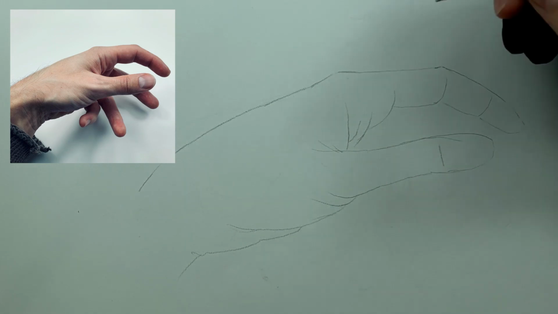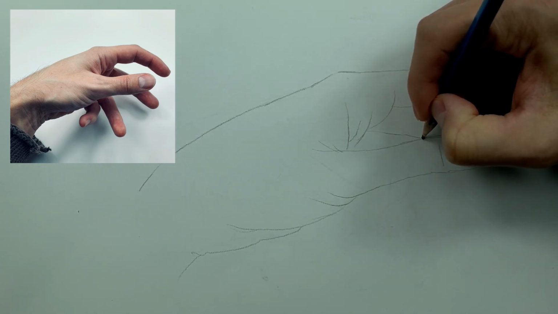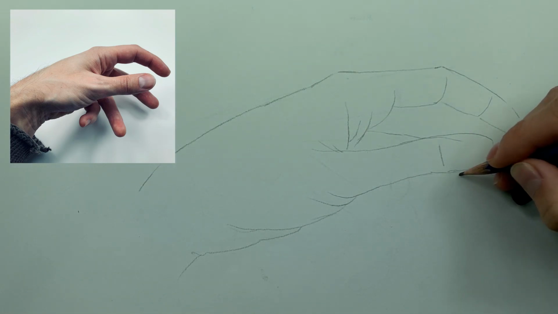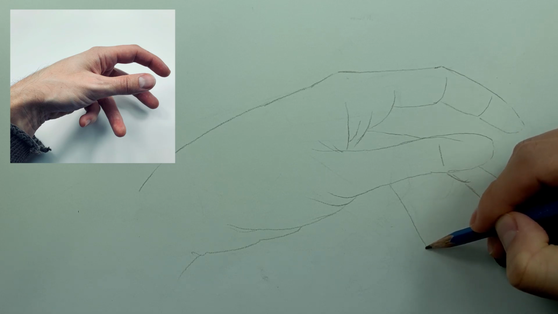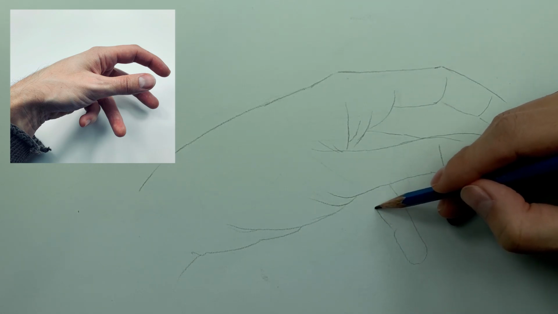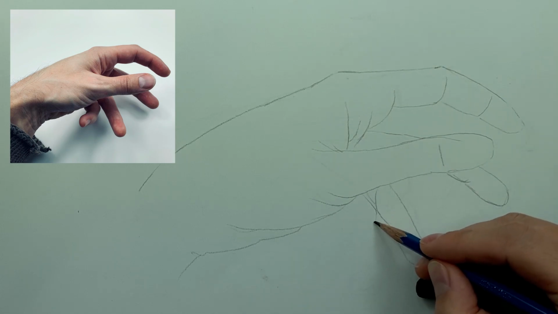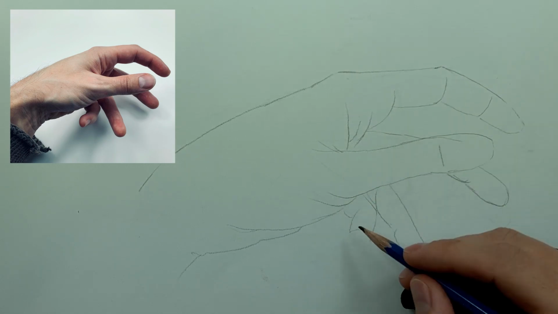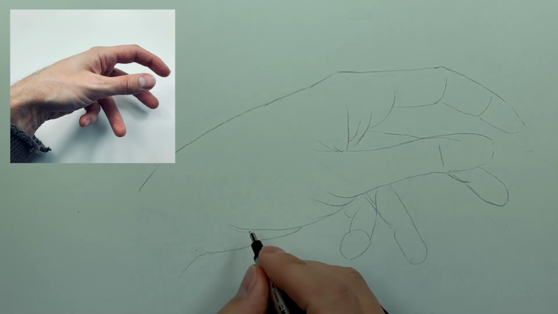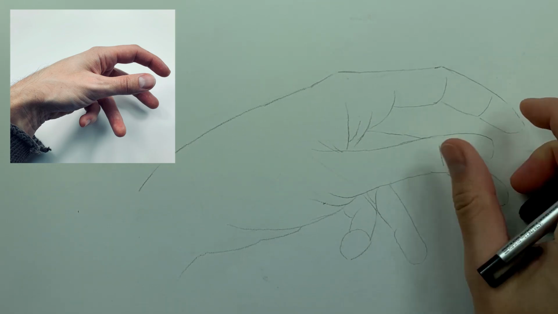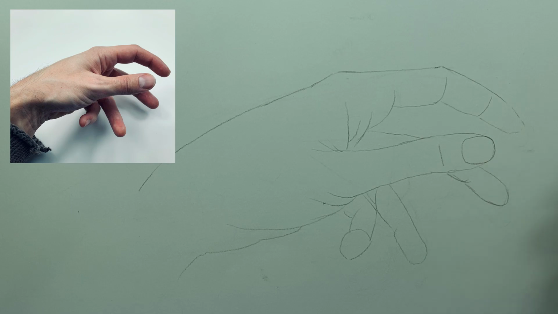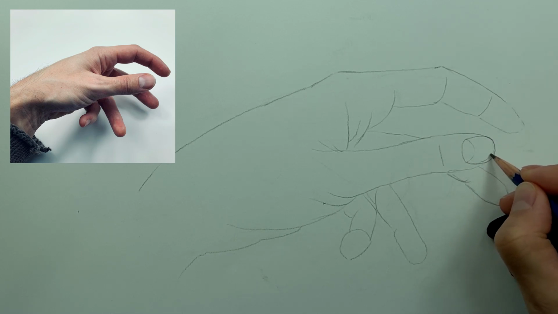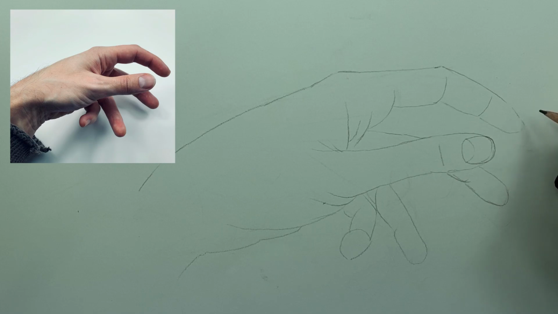But here what I'm doing is I'm just ironing out what I call the basic outline. And of course, the basic outline, as you see here, is two-dimensional. There is no third dimension, but we are going to be implying, if you will, that third dimension through the use of our form lines. Here, I'm just gonna erase some of these. Just iron out the nail here.